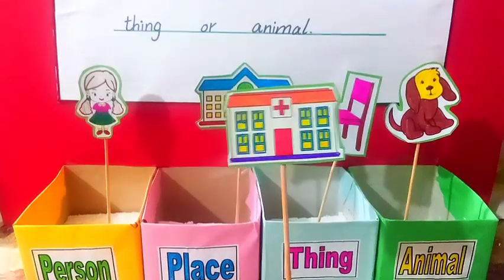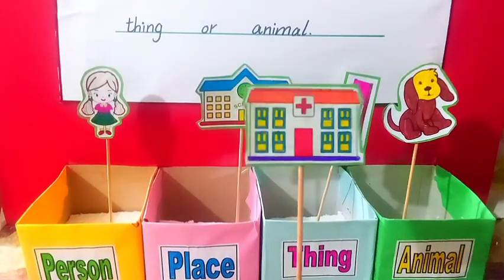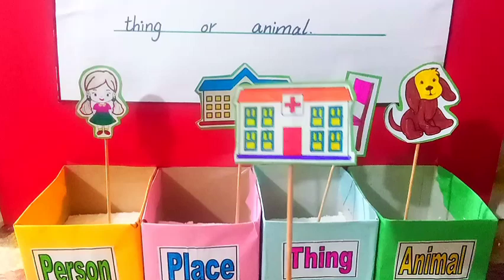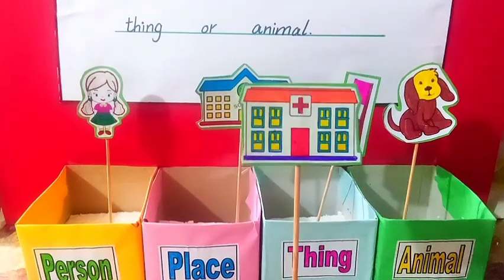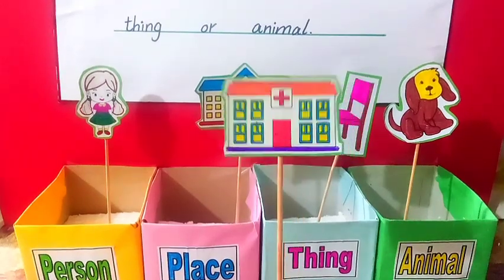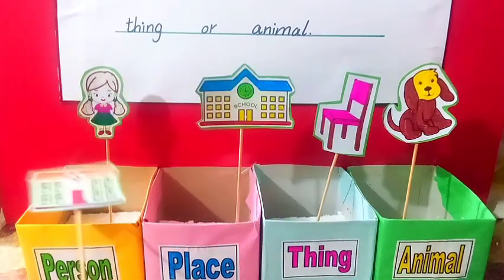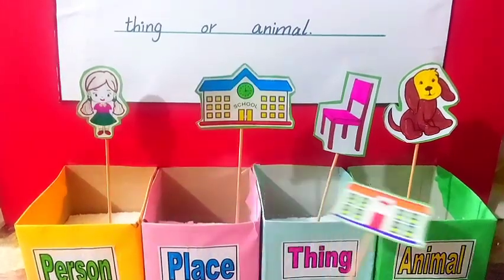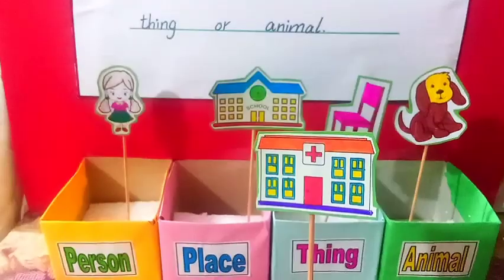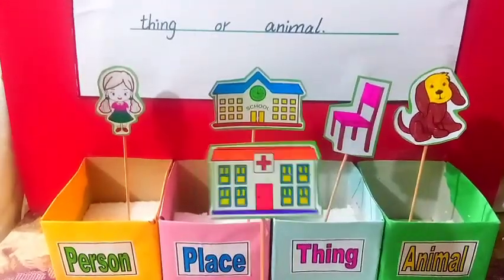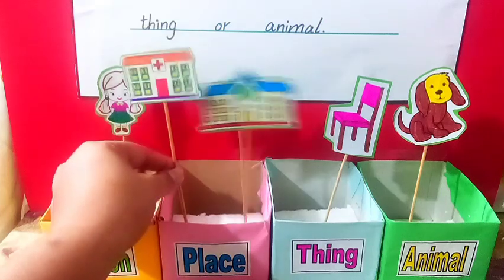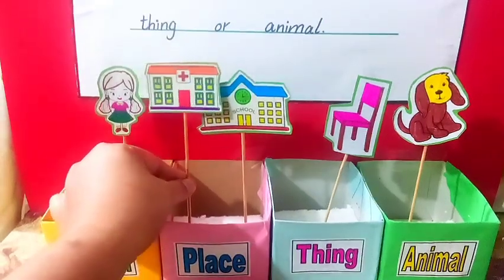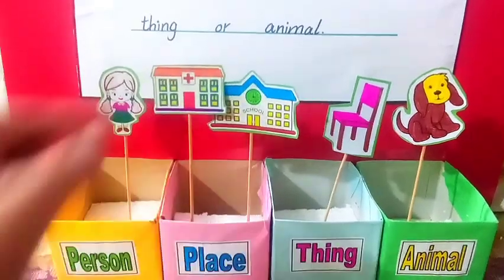So, hospital is the name of a person, place, thing, or animal. Hospital is the name of a place. We will put it in the place section.